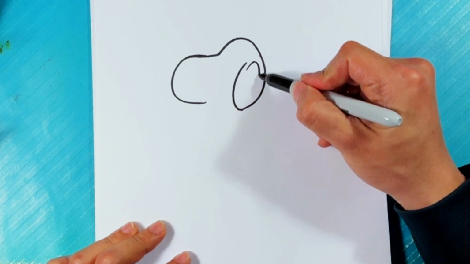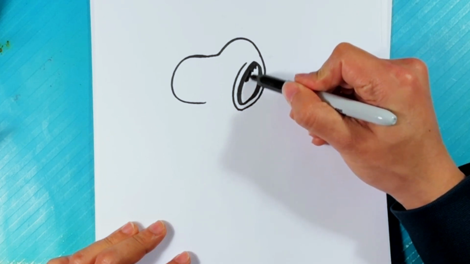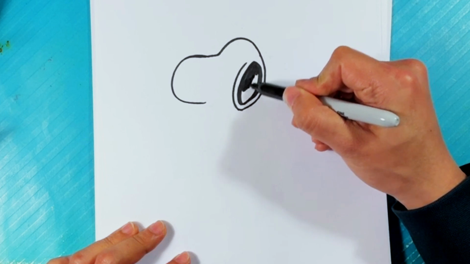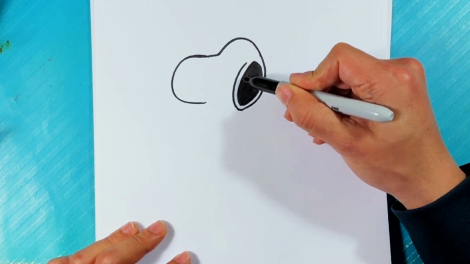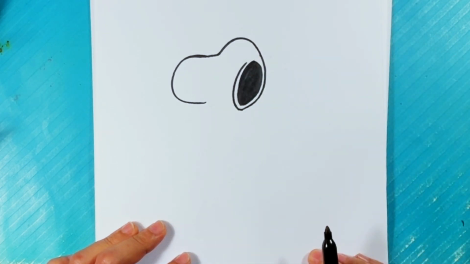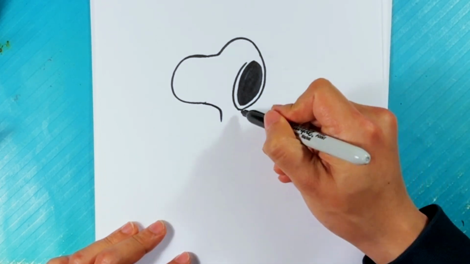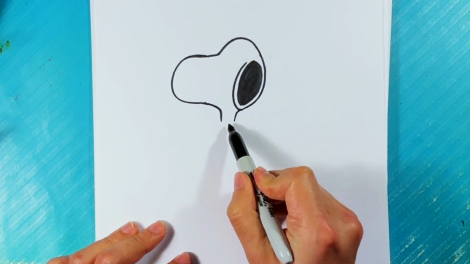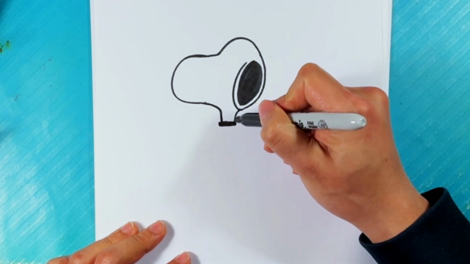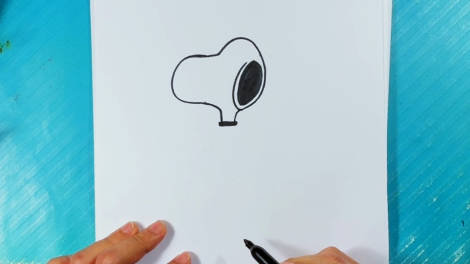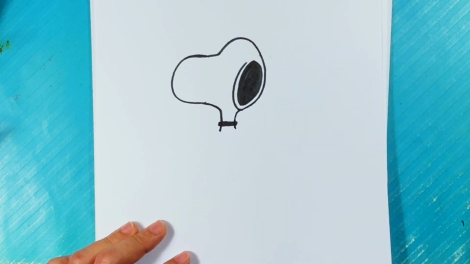Inside right here, we're going to have another circle, kind of close to the edge. And we're going to fill that in. We're going to fill in that shape. Pull in even more, down, and down over here. Line over here.